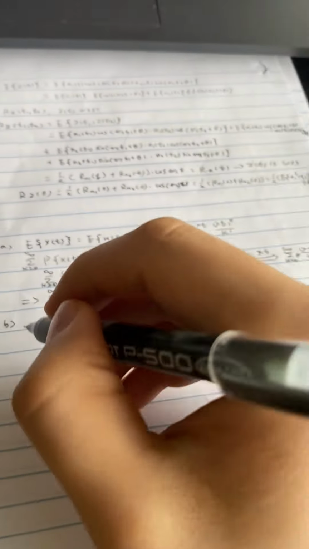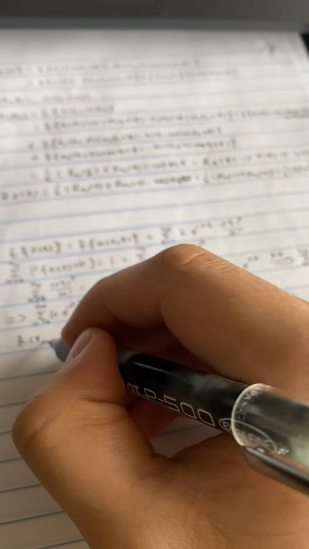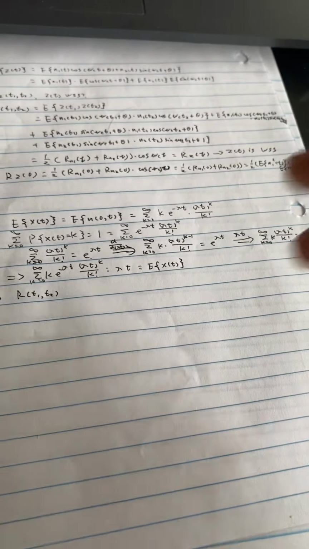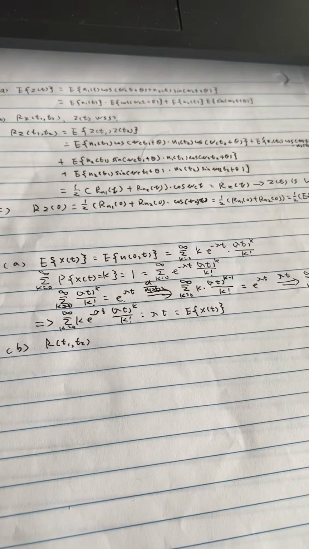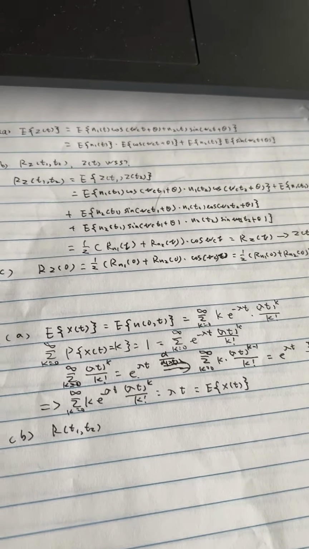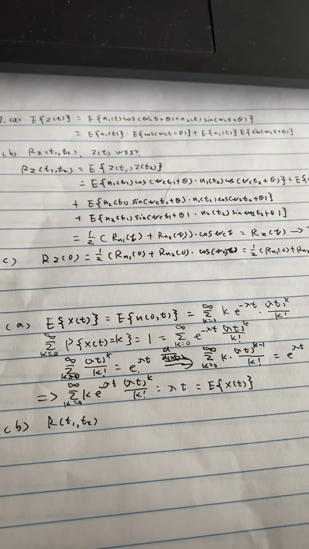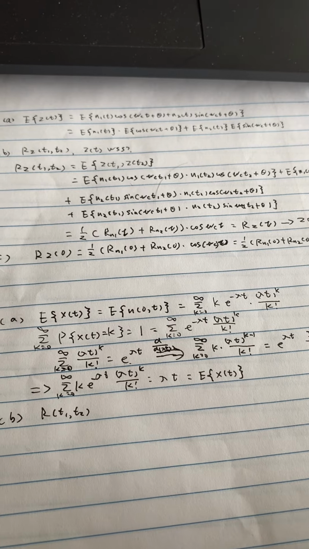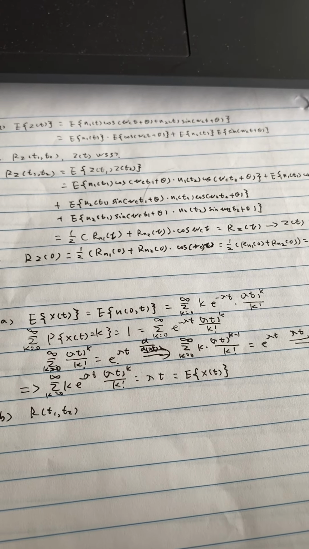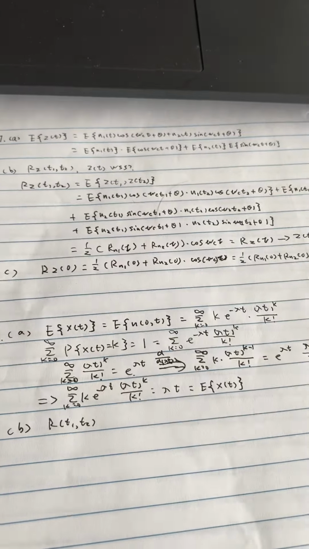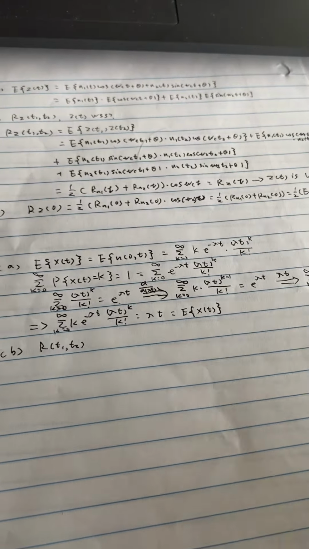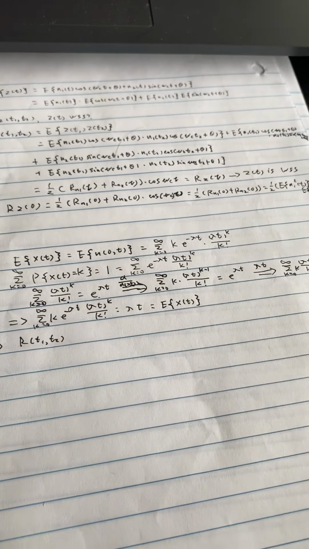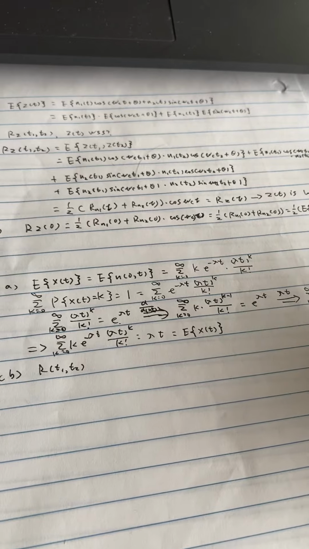And in part B, we need to find the autocorrelation of T1, T2. In order to get this, firstly, we can calculate the variance of Xt. The variance of Xt can be calculated using the same method I just used in part A. Use the derivative again.